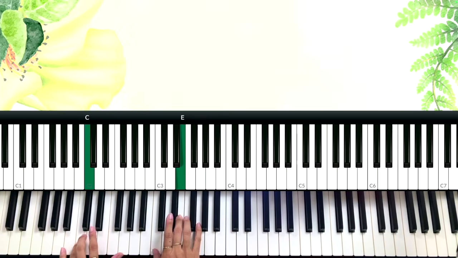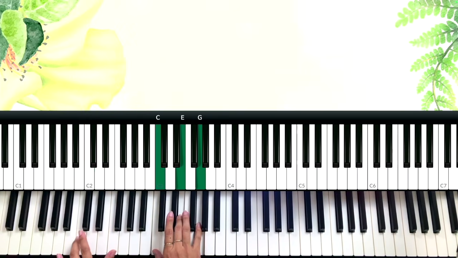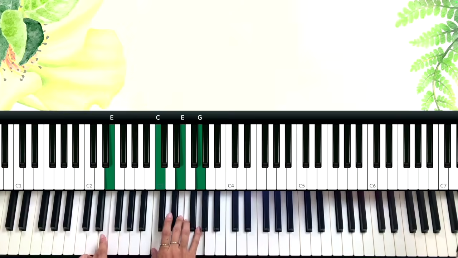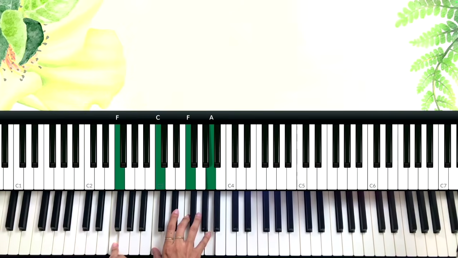So instead of playing the C on the bass, we can actually play the E on the bass. Why would we play the E? Well, we're going to an F chord, and that E is right next door to the F. So now we're playing this chord to the F.